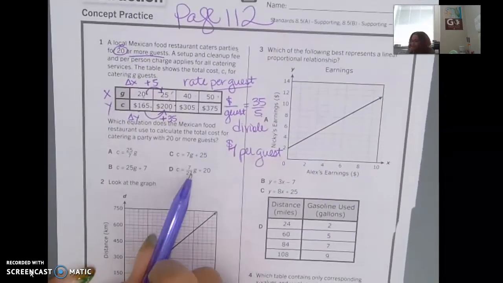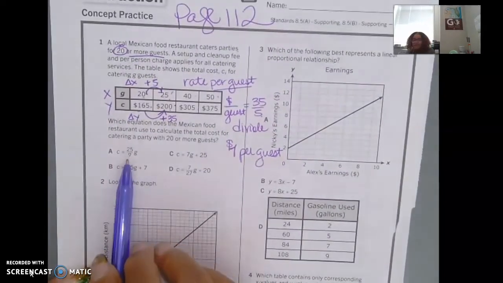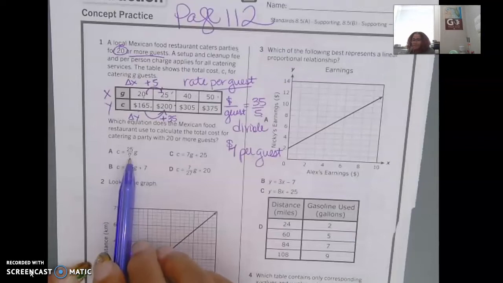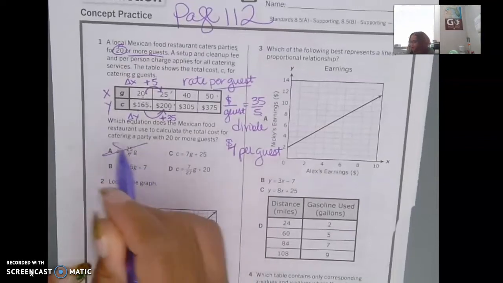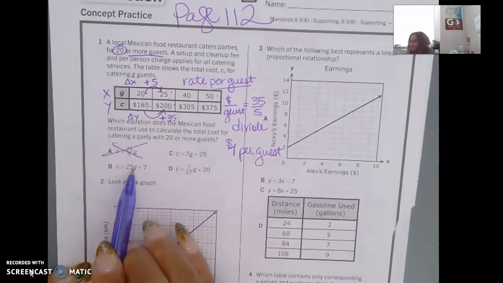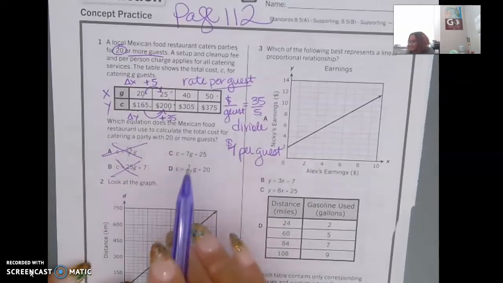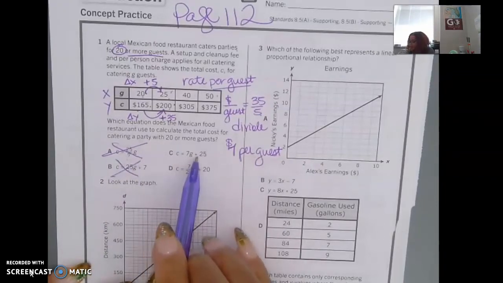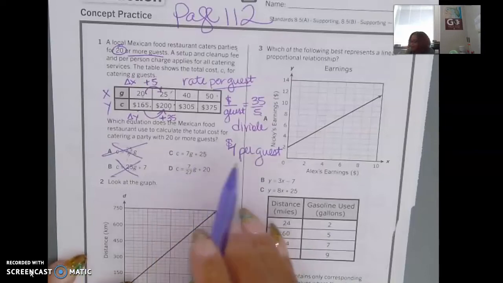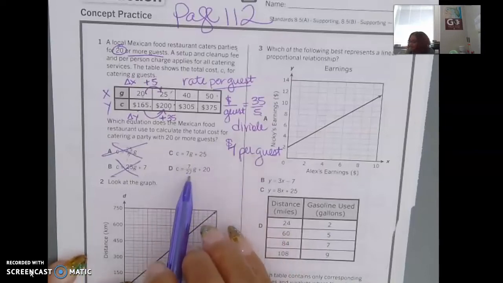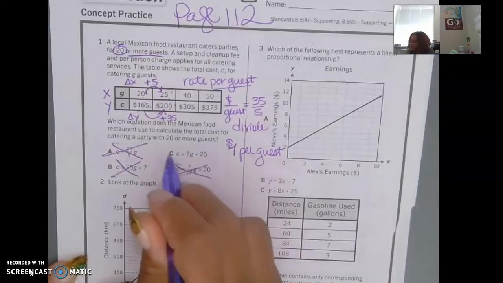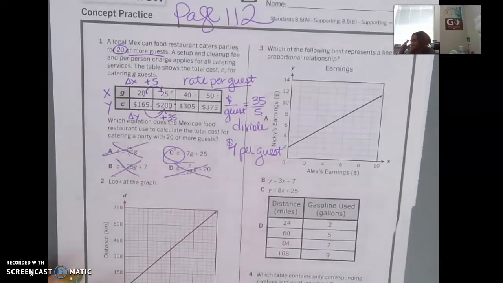So let's look at my answers. Does this say $7 per guest? No, this says 25 cents per guest. Wrong. This says $25 per guest. That is not it. This says $7 per guest plus a $25 charge. Makes sense to me. And this says $7.27 per guest. That's a no. This has to be my answer.